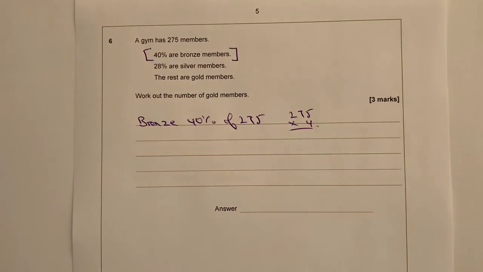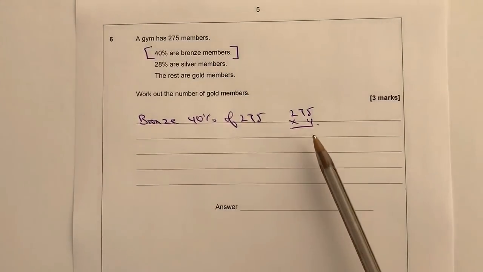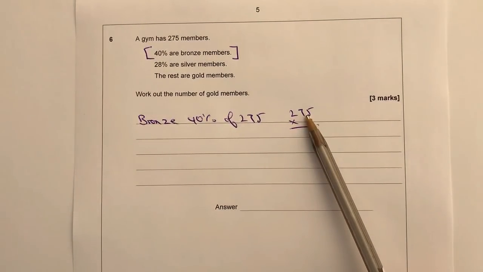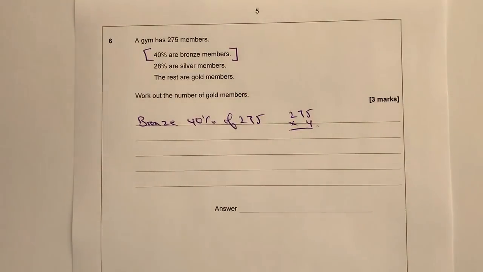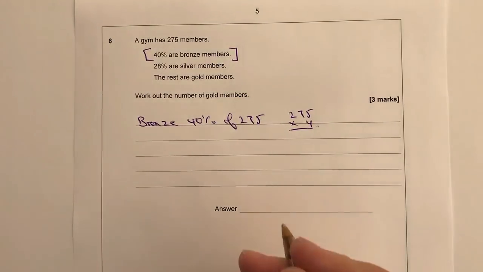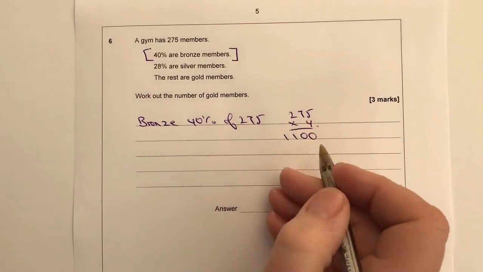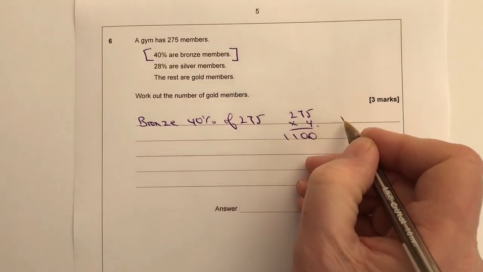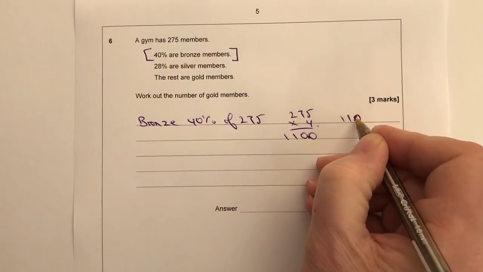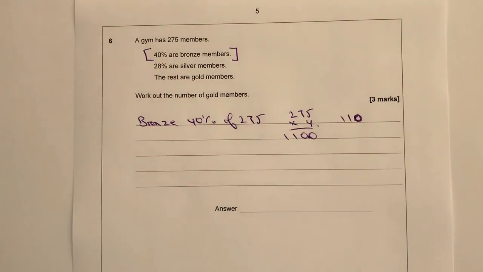When I'm multiplying by a decimal, I don't put the decimal point in at the very beginning, I put it in at the very end. So if I work that out, I get 1100, and then I put the decimal point in. So actually, there are 110 bronze members.